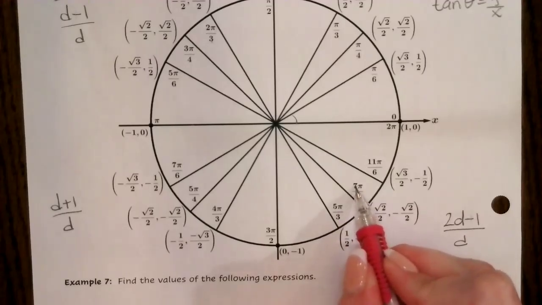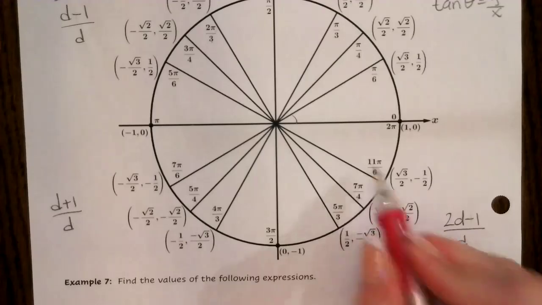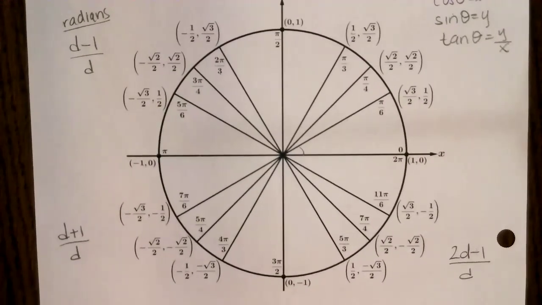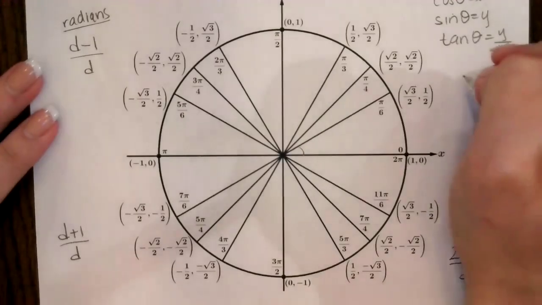We double, that's 8 minus 1 is 7. We double, that's 12 minus 1 is 11. These are tricks. Whatever it takes for you to learn that circle is what I want you to do on there. But you should know those 30, 60, 90 so well that you've got all those points.